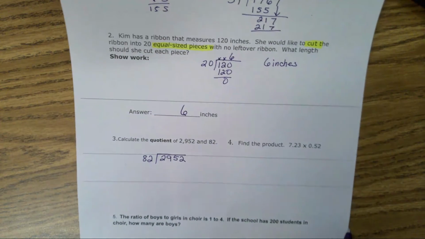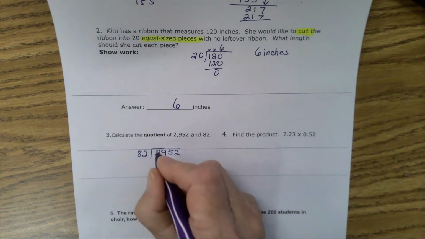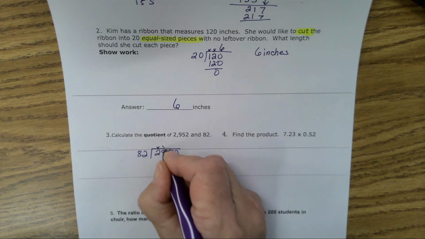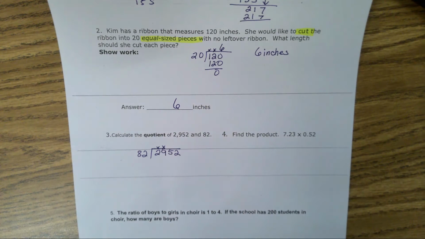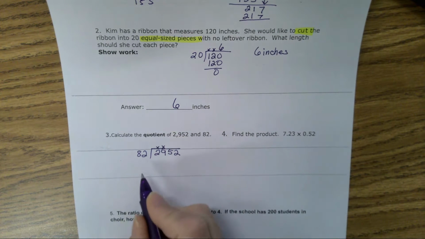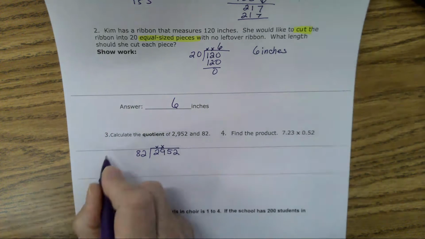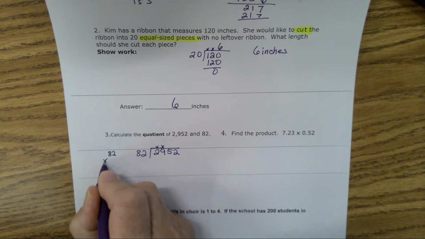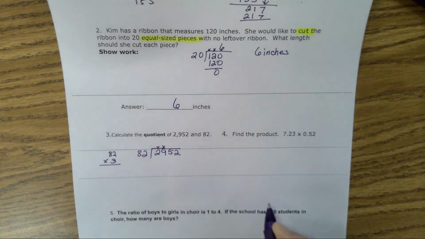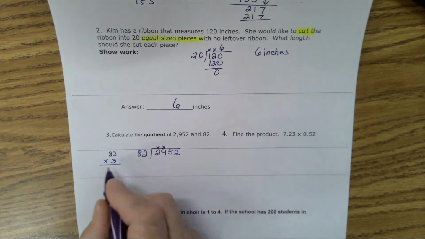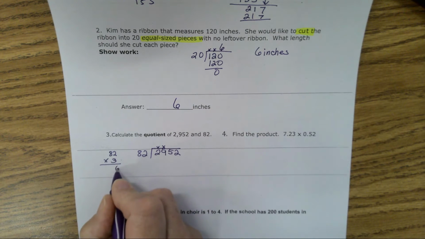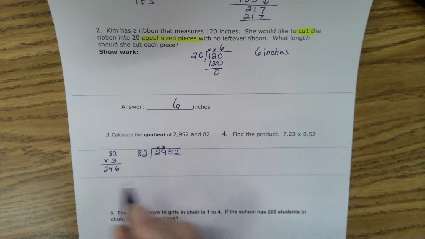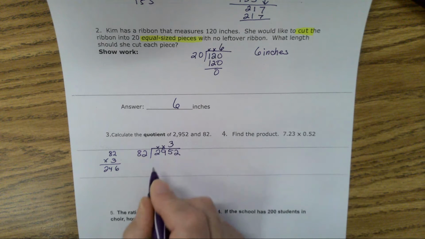All right, how many 82s are in a 2? None. In a 29? None. In 295? 3. 82 times 3. And kids, I like to see your multiplication when you do it on a paper. 3 times 2 is 6. 3 times 8 is 24. Put a 3 neatly above the 5.